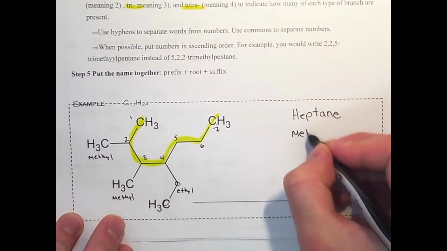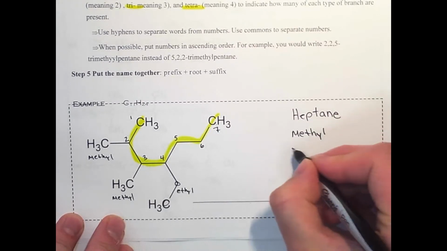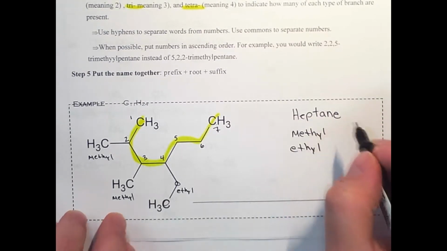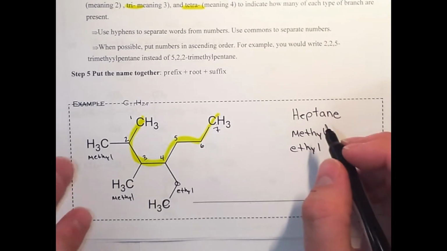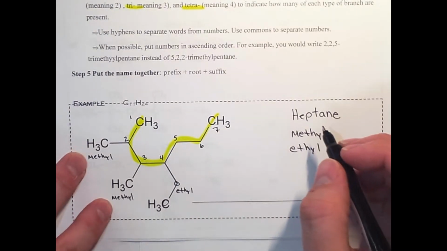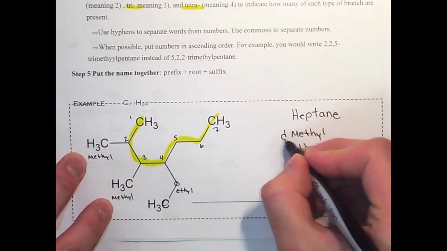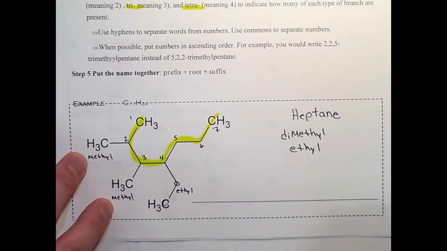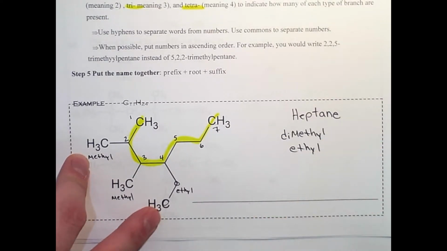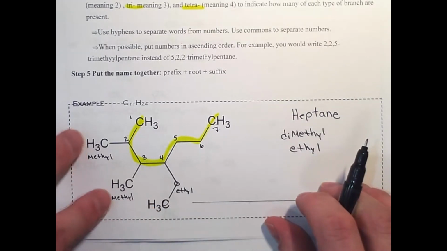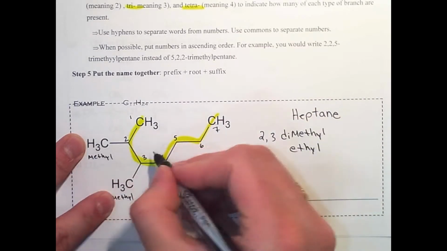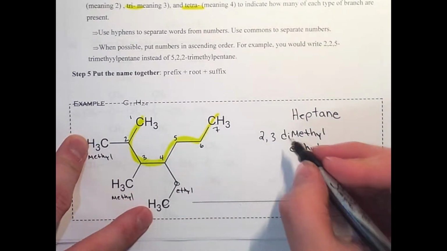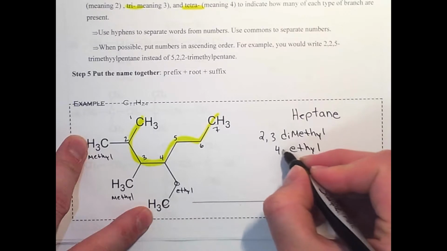We have a methyl group and we have an ethyl group. We have 2 methyl groups, so we'll put dimethyl in front. We have 1 ethyl group, so we're not going to do anything with it. The methyl groups come at position 2 and 3, so this one's hooked to 2, this one's hooked to 3, and the ethyl is hooked to 4.